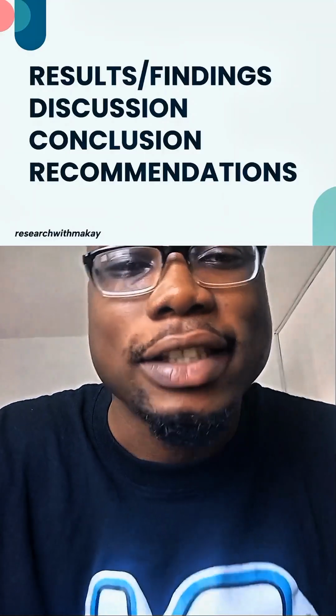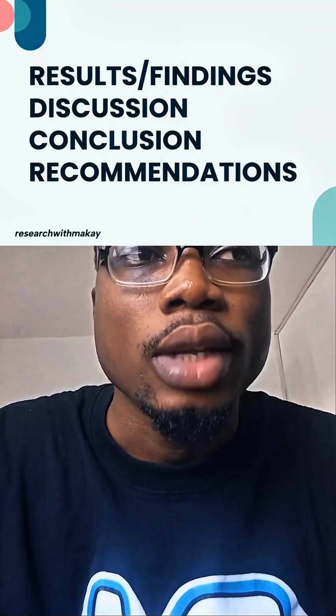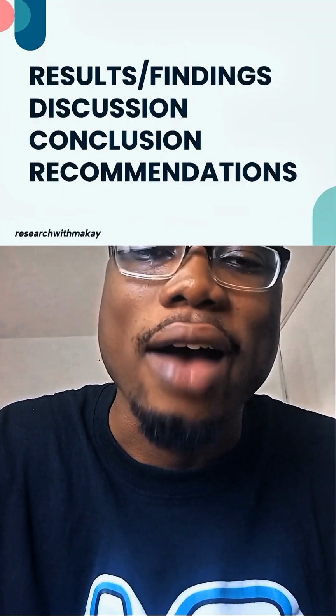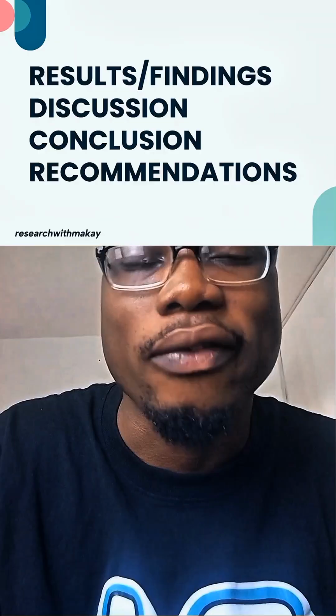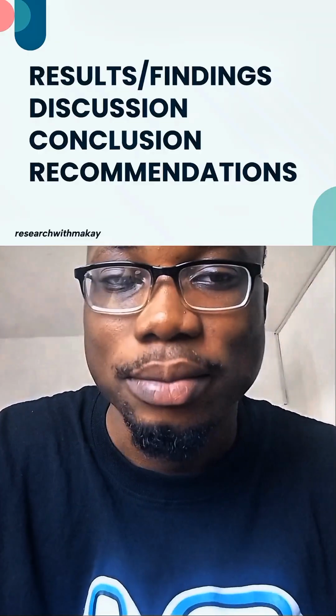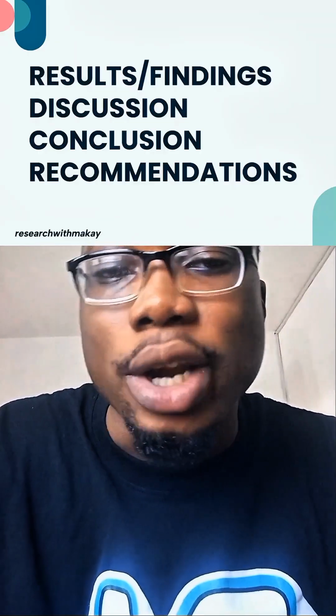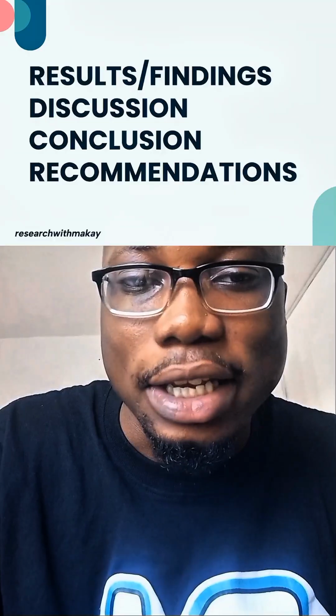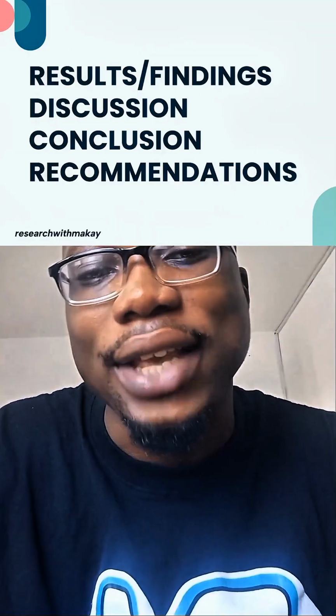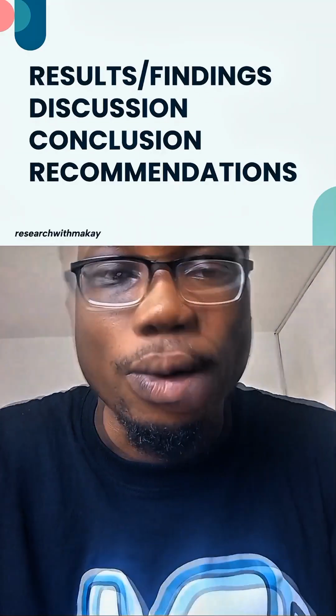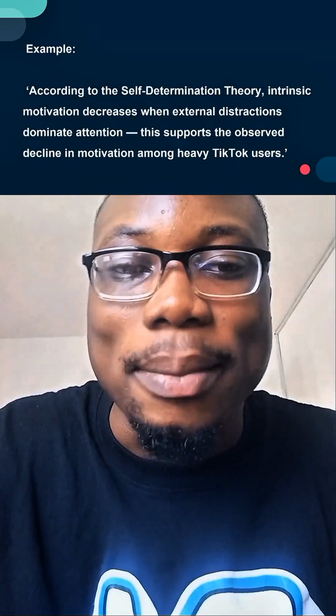And then the next step, step 4. This is very useful if you have a theoretical or conceptual framework that is guiding your study. So if you've used any theory or conceptual framework to guide your study, show how your data fits or challenges your chosen theory. For example, there is this theory, self-determination theory.